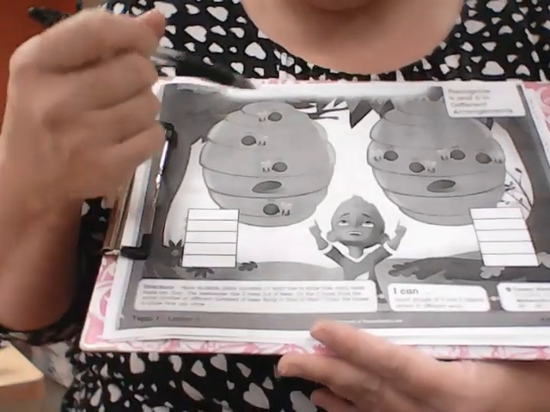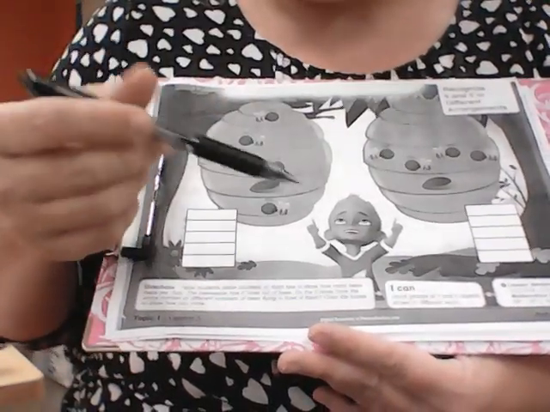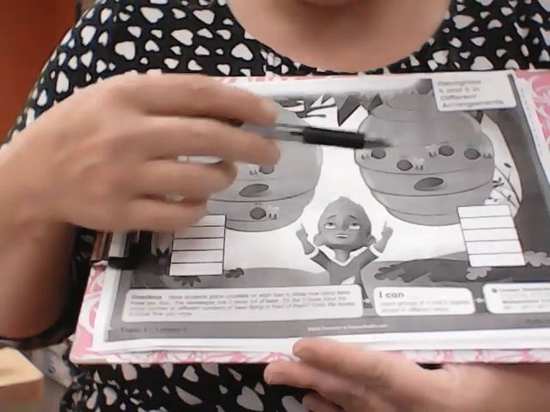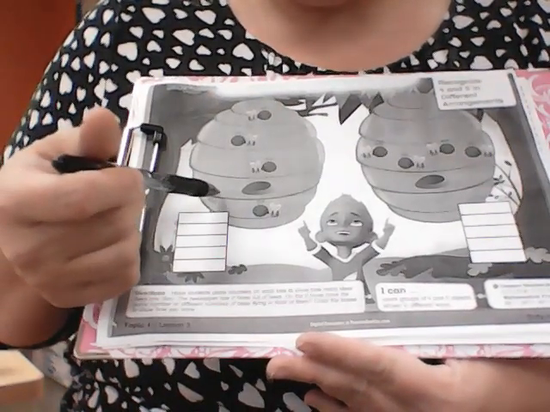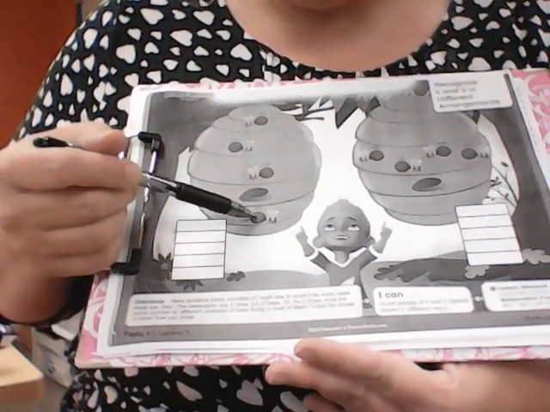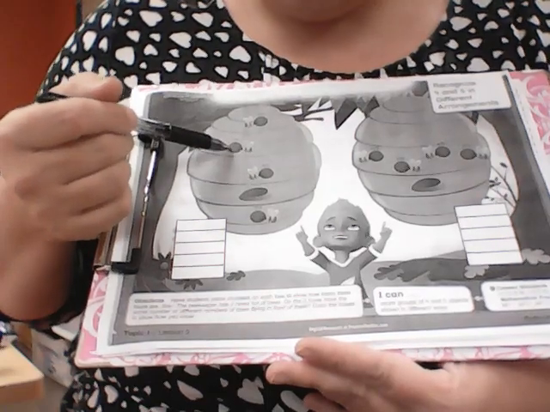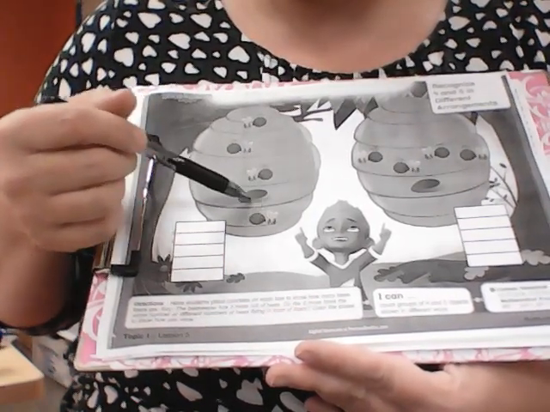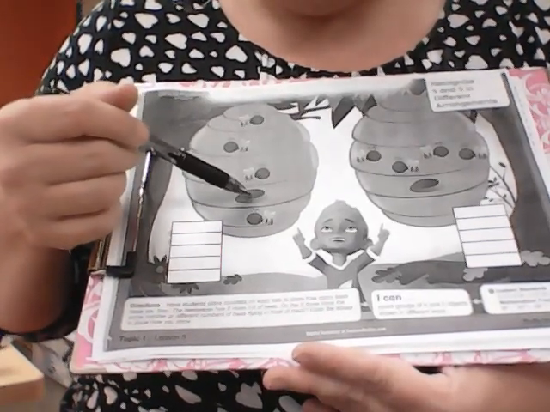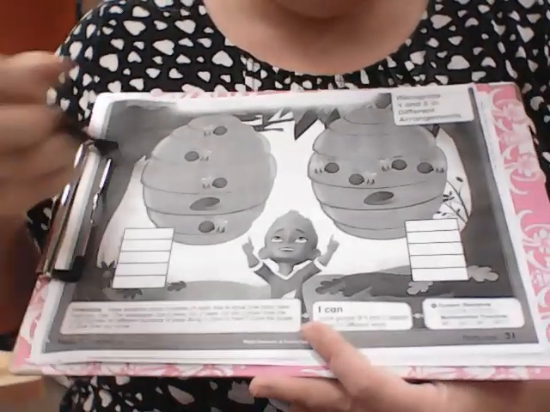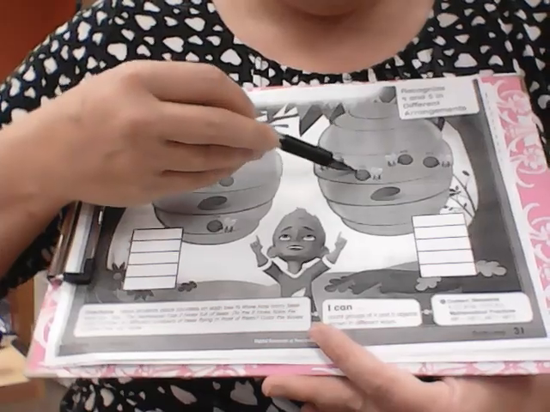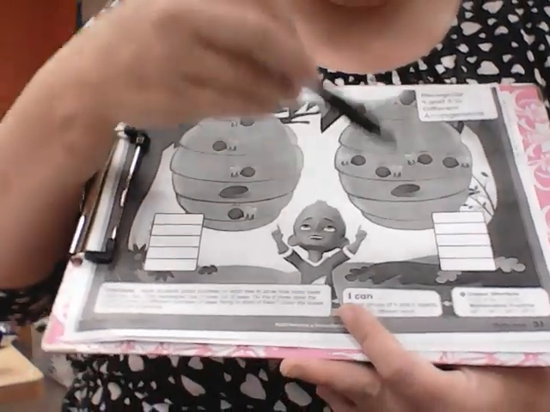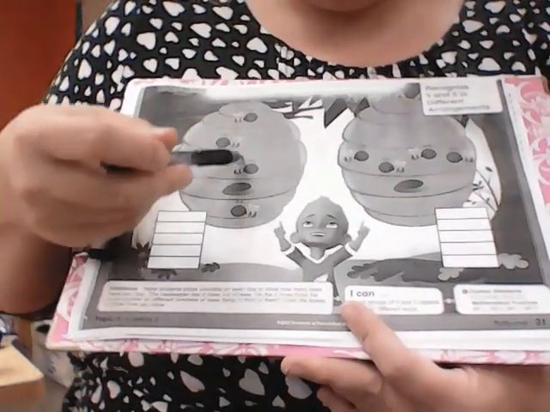Today we are going to be looking at numbers 4 and 5 again. We have two hives. This hive, we have 1, 2, 3, 4 bees. This is an opening for the hive. It's not a bee. Kind of looks like a bee, but if you look close, it's an opening. And then over here, we have 1, 2, 3, 4, and then there's the opening.